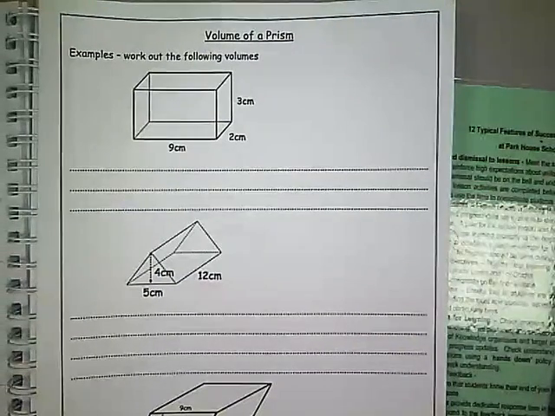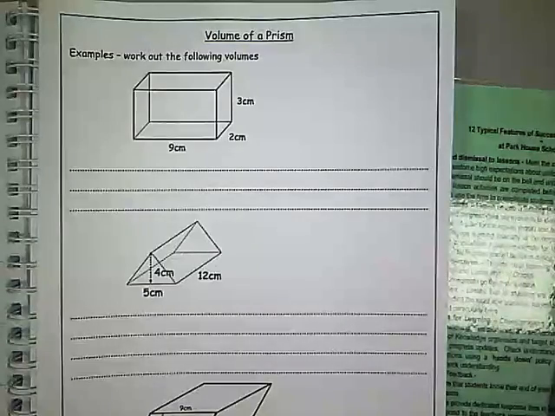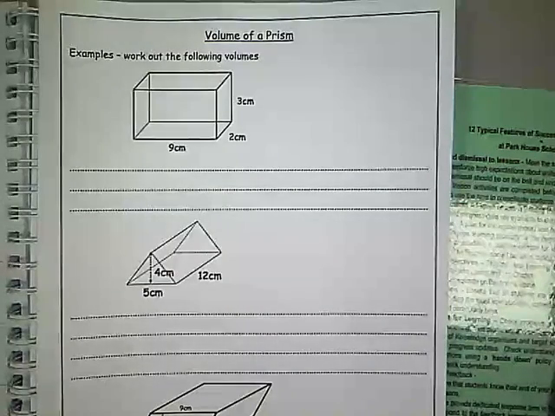Right, morning 97. What we're going to look at today is working out the volume of a prism. So I'm going to go through a few examples.